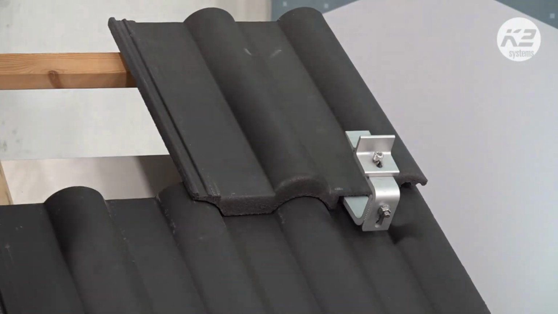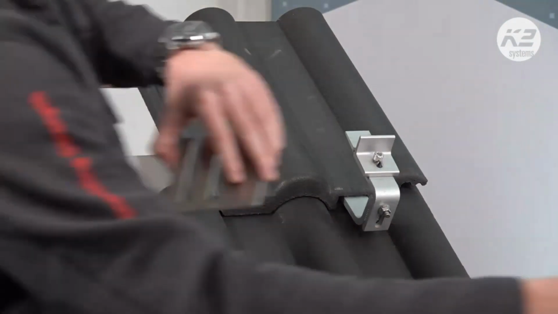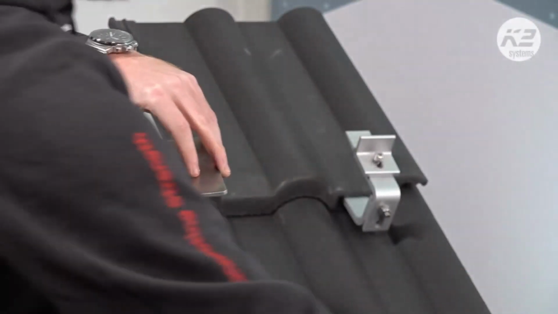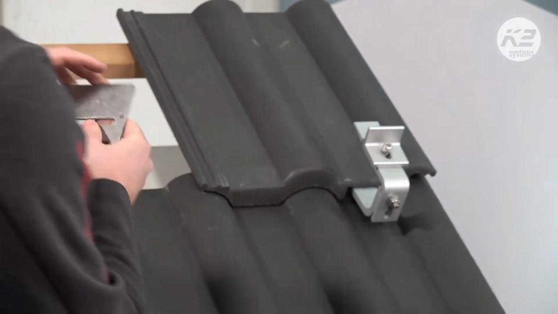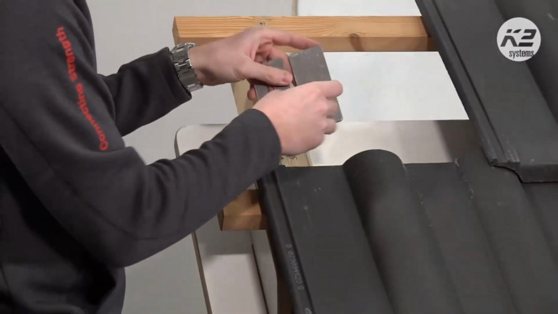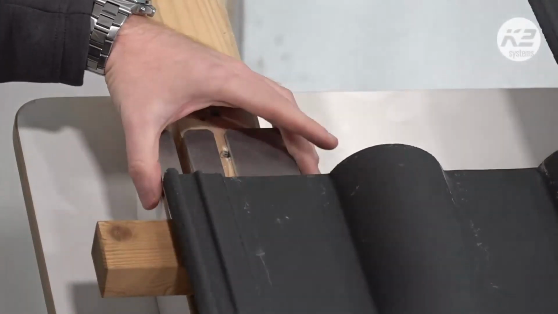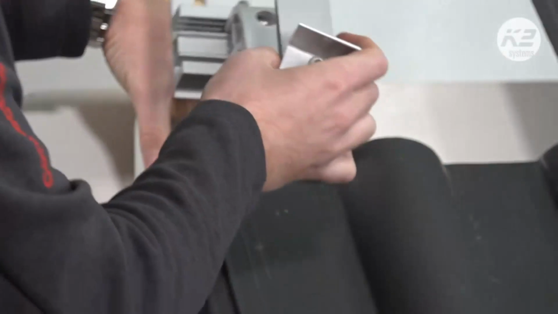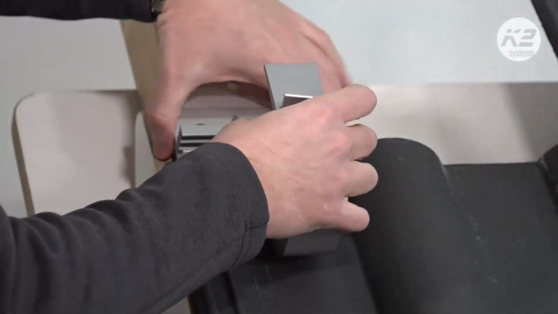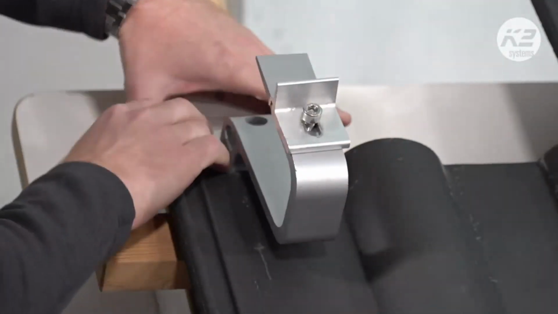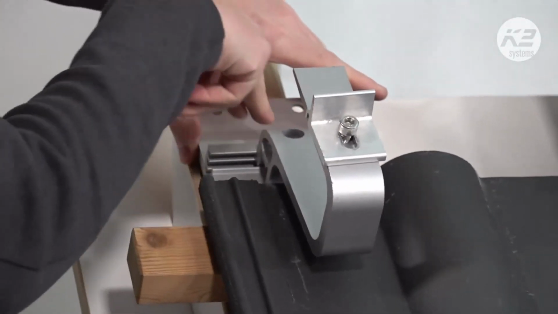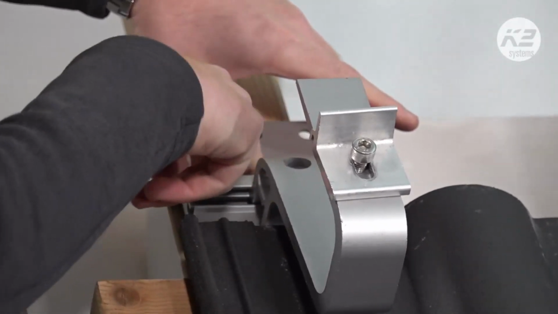So what happens is, let me take also the single hook 3S. What happens is I will place my height compensator and the roof hook will lay like this. So as we see now, the holes will match the holes on the bottom of the height compensator.